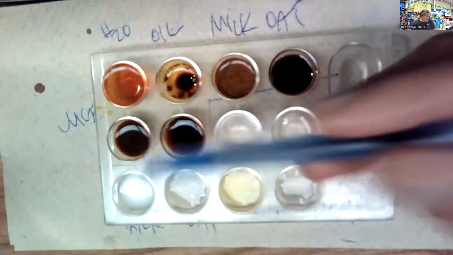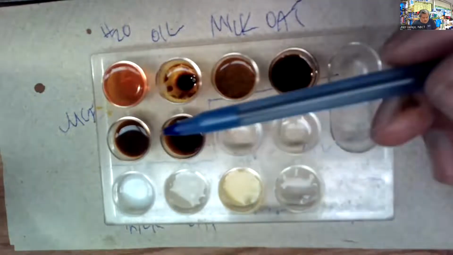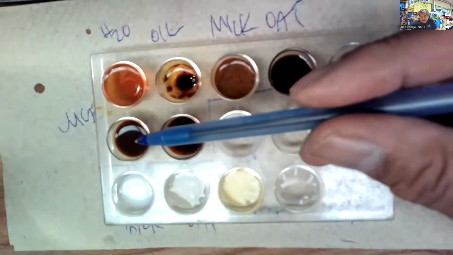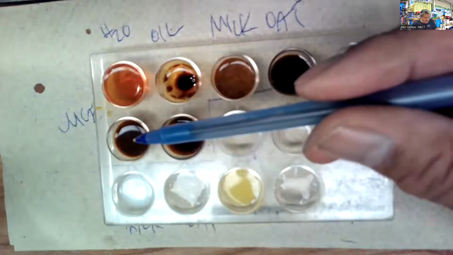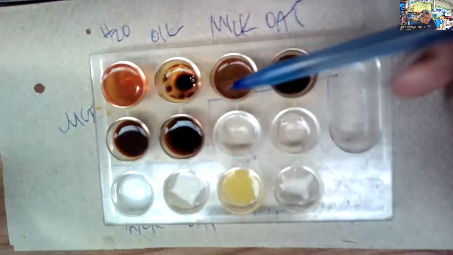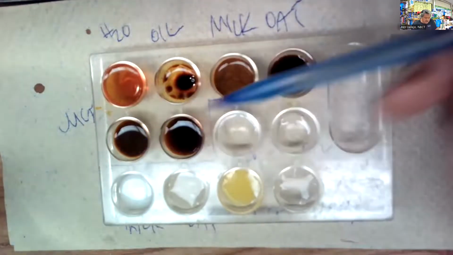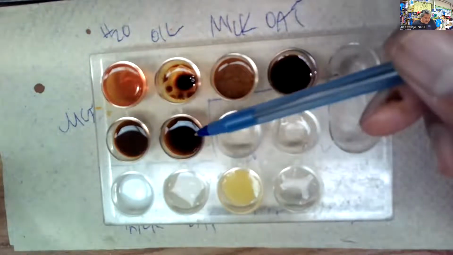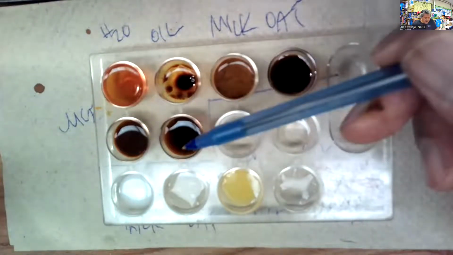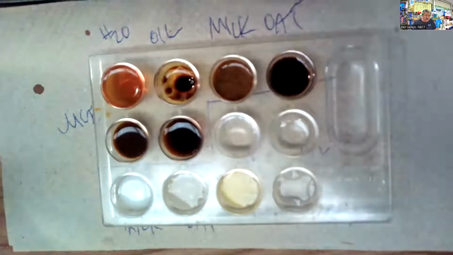And the juice, is juice starchy? Well, juice has sugar in it for sure. But as far as starch, the juice has simple sugars, the monosaccharides in it, but not any starch. That looks like about the same as milk. You don't usually think of milk as a starchy substance. These two are about the same color. But the unknown X is a little bit darker than these, so I'm going to call that a positive. And that oatmeal, I'm going to call that a positive as well.